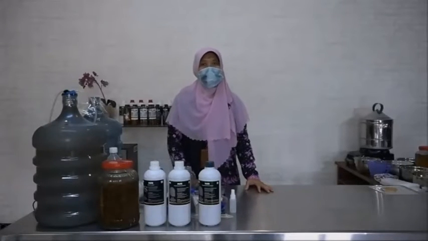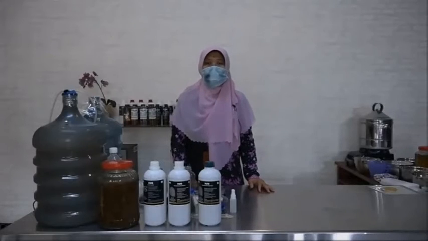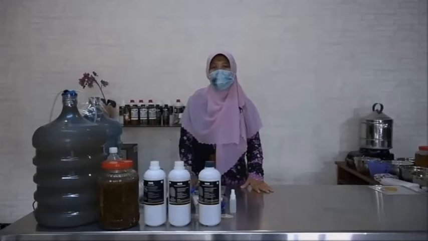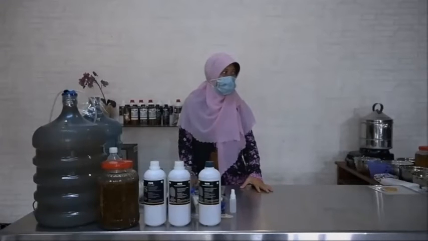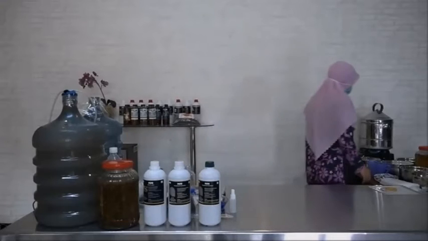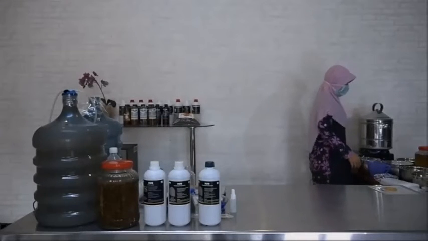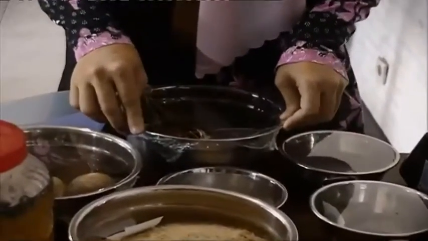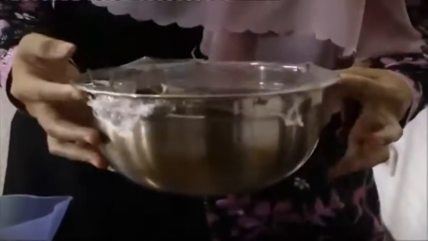And I will start to make the propagation of plant growth promoting bacteria. Okay, the first, we are using the bamboo root like this.